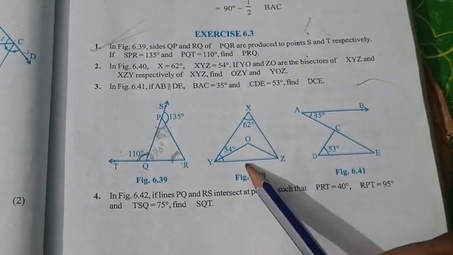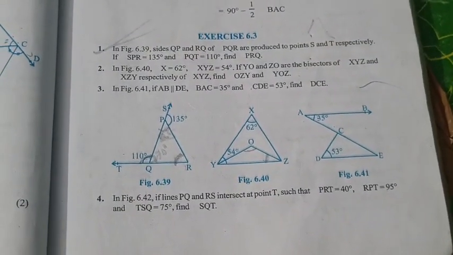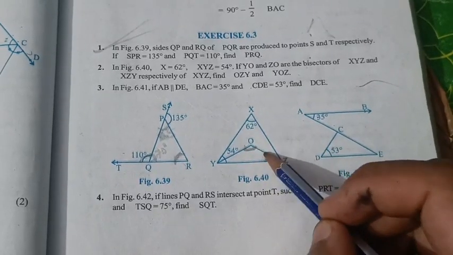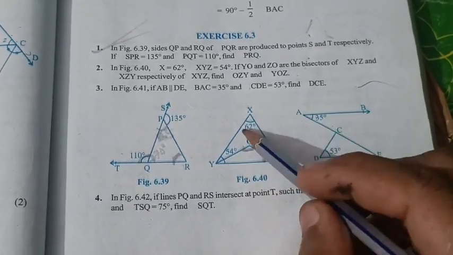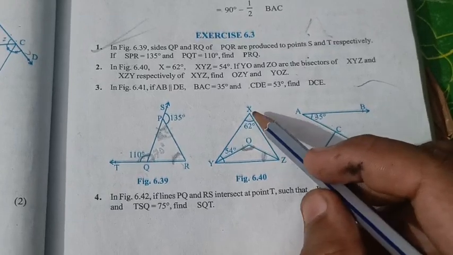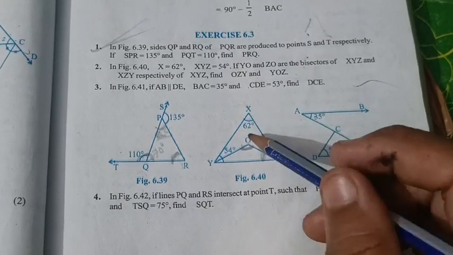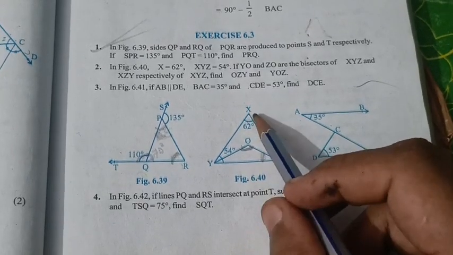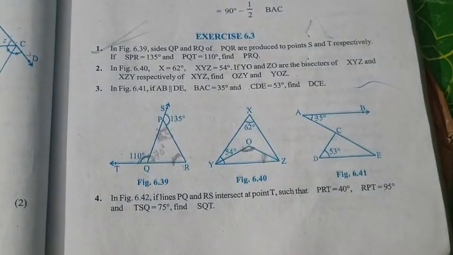In the second question you have to find this angle and this angle. Actually, it is a property of a triangle: the angle in the second triangle is 2 times that of the first, upper triangle.